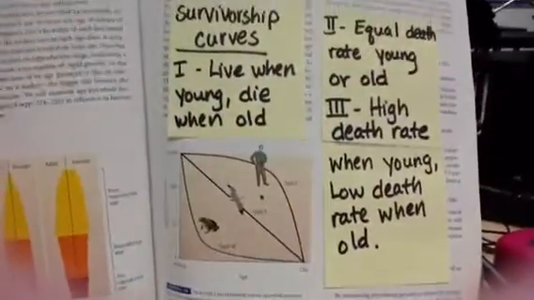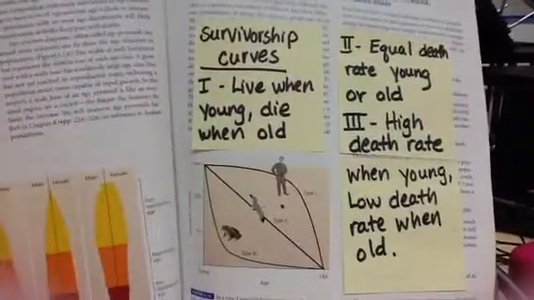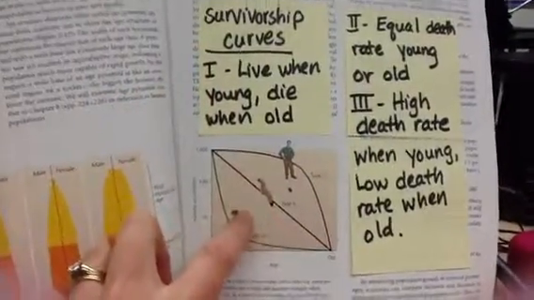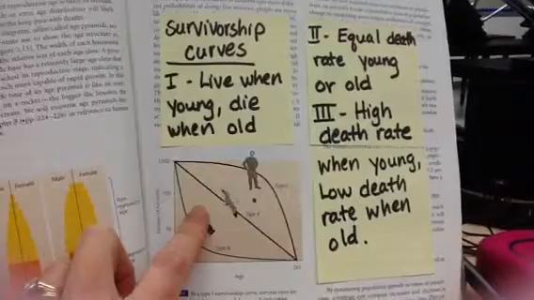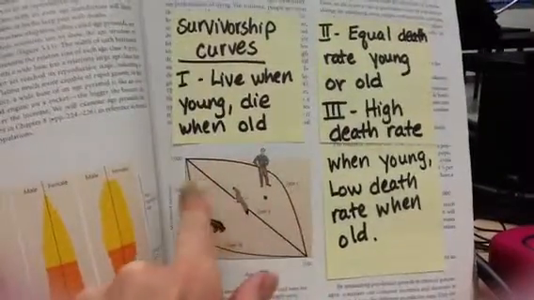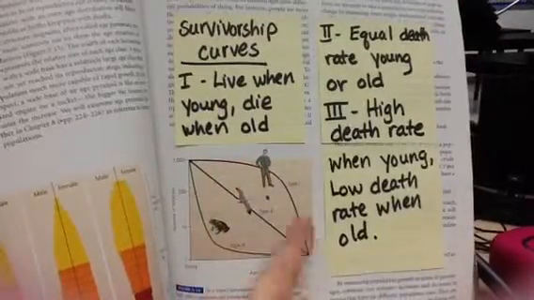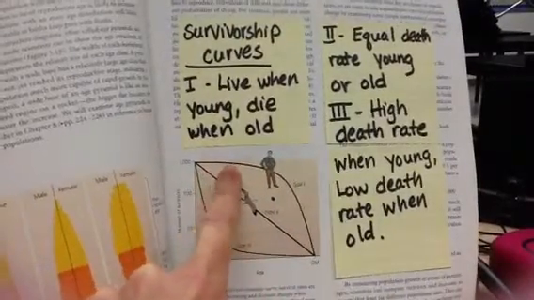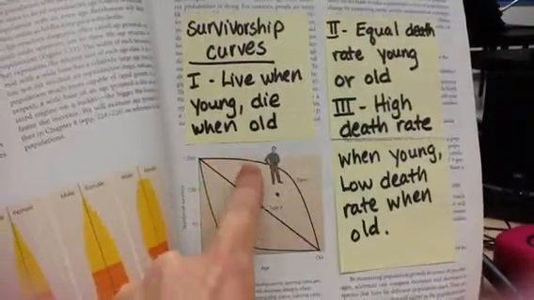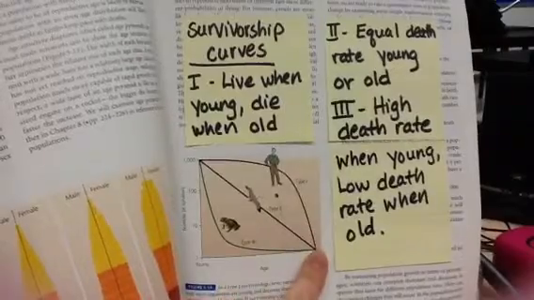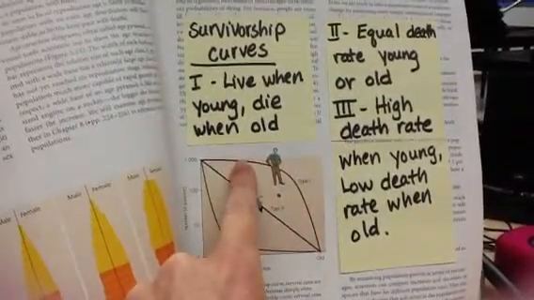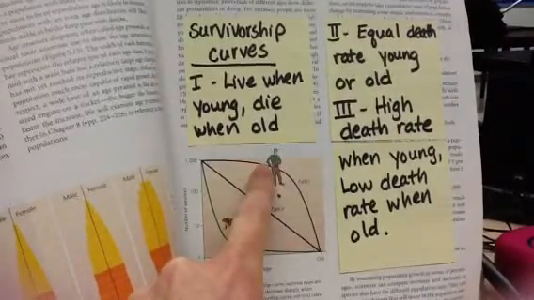Page 135, we have survivorship curves, this chart, and this is an important chart. We have type 1, this is on page 135. Type 1 is the human example. You live when you're young, you die when you're old. So the death rate is low, and the number of survivors is very high when you're young, and then you die off when you're old. We are type 1. We don't have much death when you're young.